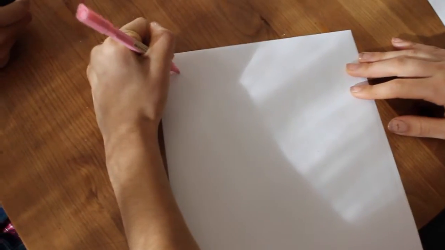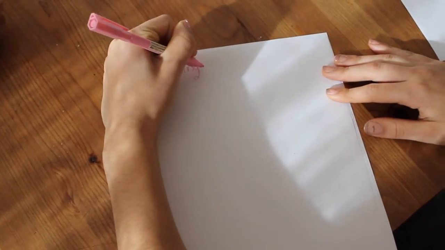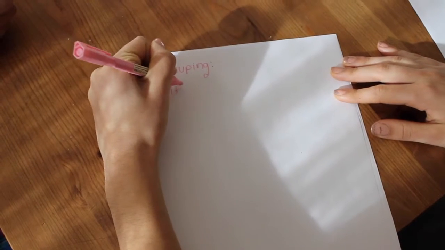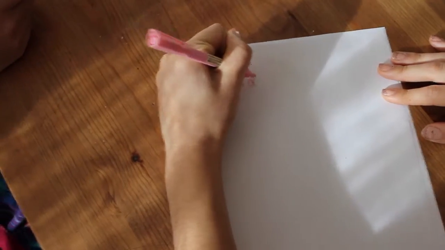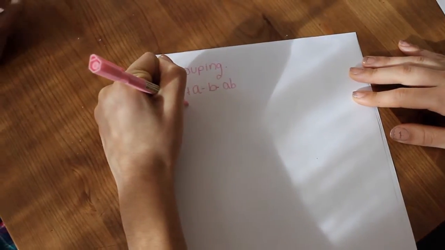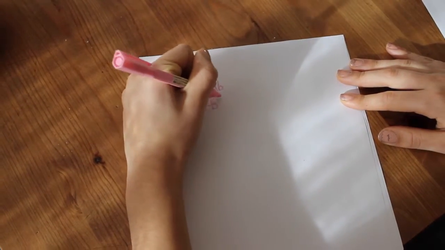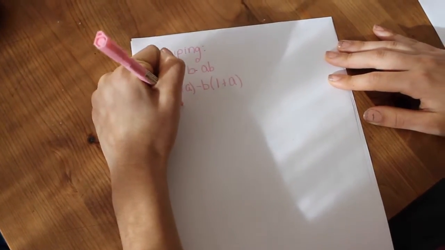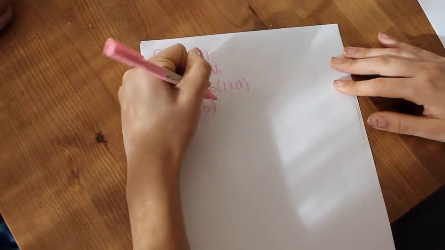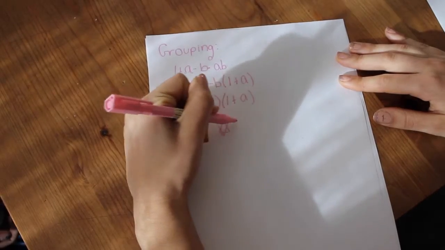When factoring by grouping, you first need to find two pairs that have the greatest common factor. In this equation, 1 plus a minus b minus ab, you can pull out 1 in the first pair, which is 1 plus a. In the second pair, negative b minus ab, you can pull out negative b. So then you rewrite it as 1(1 plus a) minus b(1 plus a). Then you are left with (1 minus b)(1 plus a).